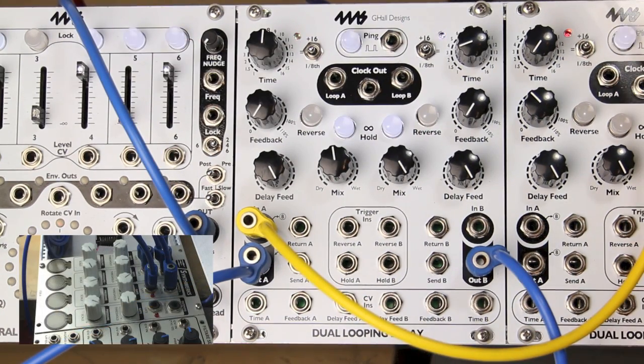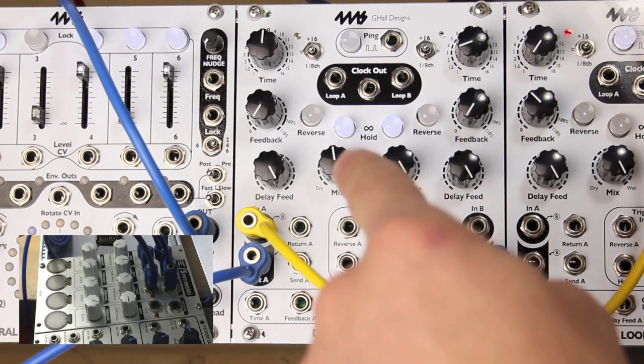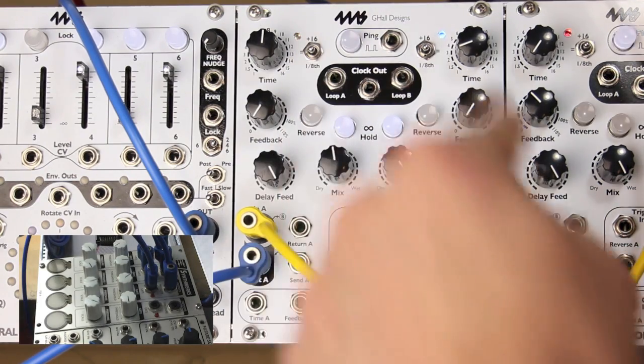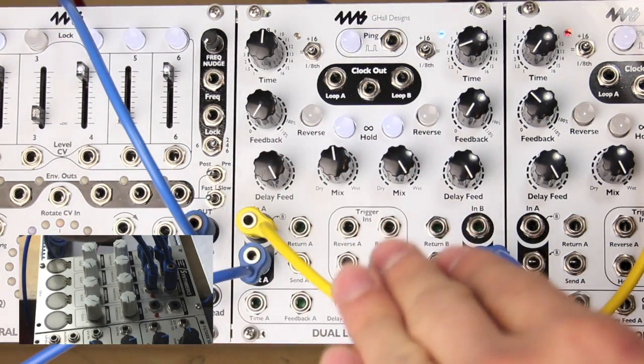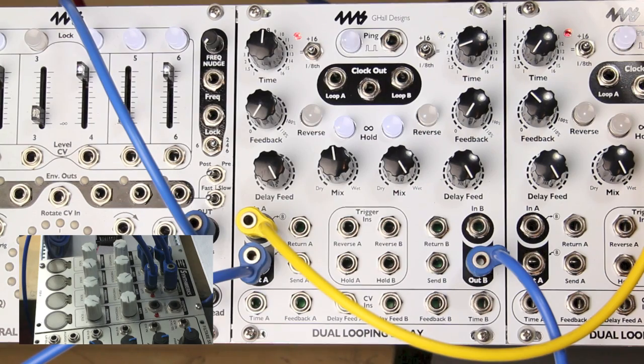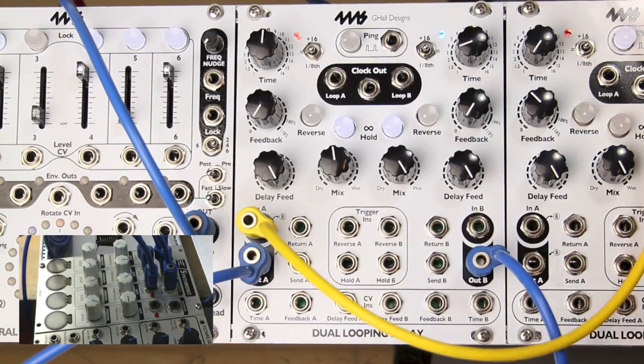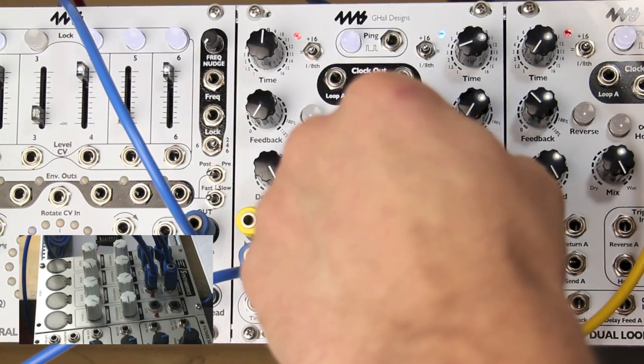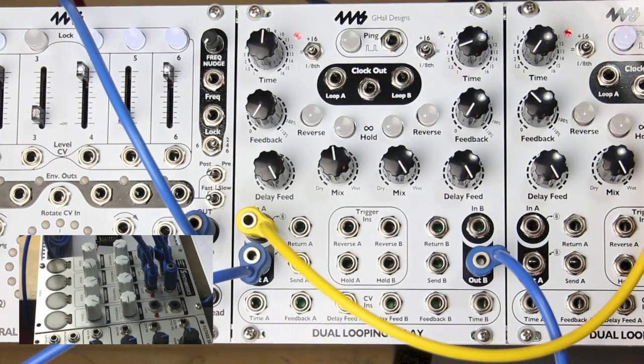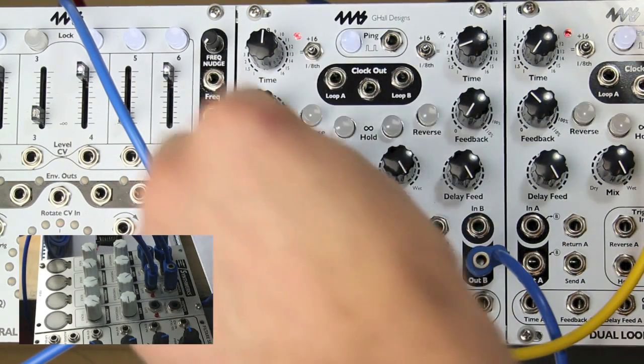Okay, now let's talk about infinite hold. Infinite hold is a feature that makes whatever's in memory play infinitely. It never writes anything new onto it, and it never lets it decay. It just plays the same, no matter how you turn the knobs. I have two loops going on here. I'm going to clear these to show you how we can create loops like this.